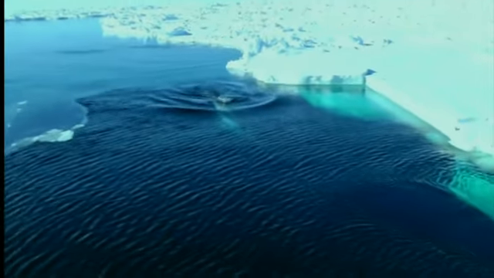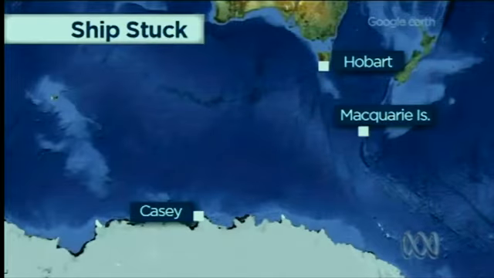That's a minke whale. I guess the most common kind of whales down there. The Antarctic supply ship Aurora Australis is stuck in heavy ice. So we got stuck in the icebreaker for about 3 weeks, 1,600 nautical miles southwest of Hobart, close to Casey Station.